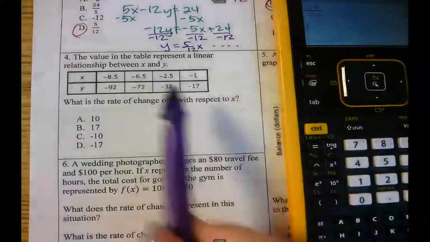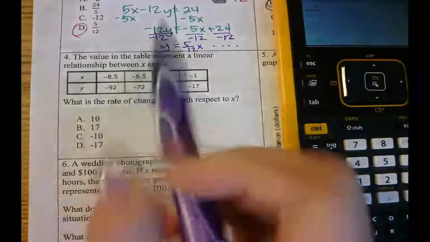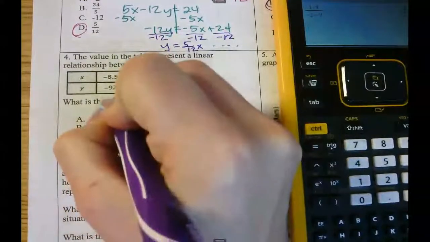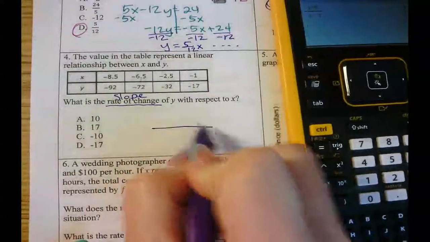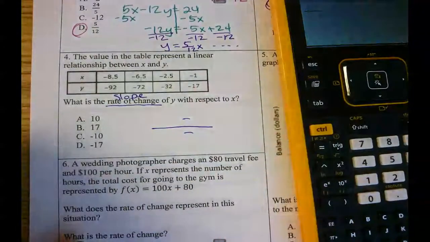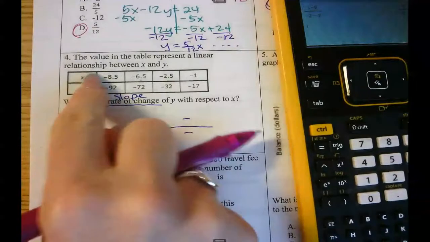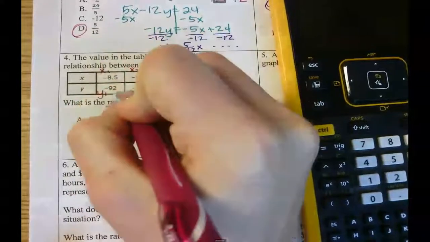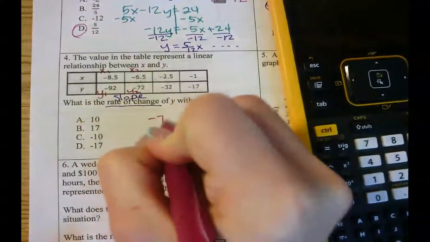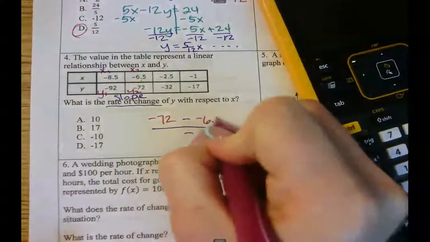All right, number 4, we have another table. The values in the table represent a linear relationship. What is the rate of change? Rate of change is another way of saying what is the slope. Slope and rate of change are the same thing. I'm literally doing the same thing. This time, my x's are up here, my y's are up here. So this one will be my x1, this will be my y1, x2, y2.